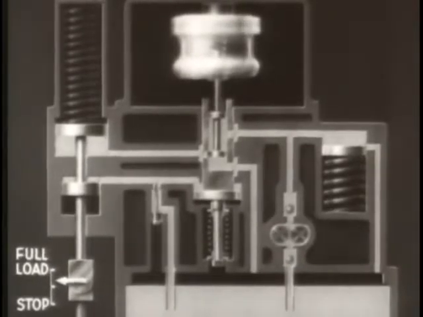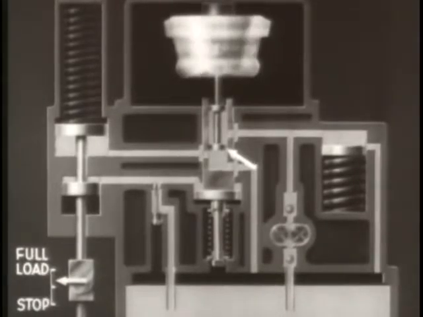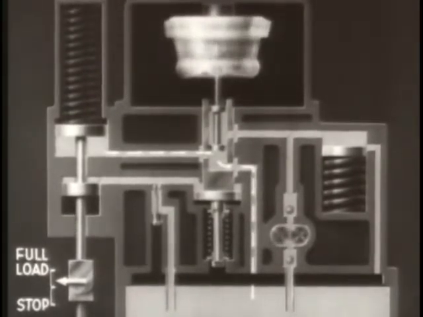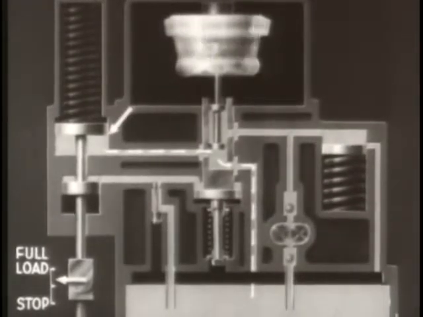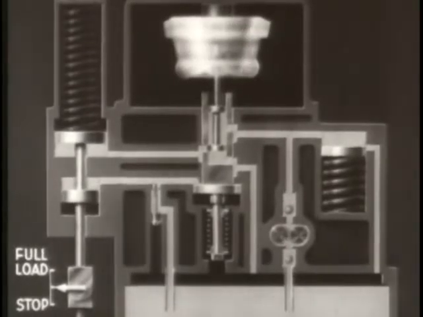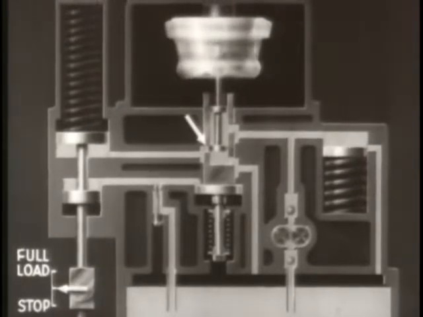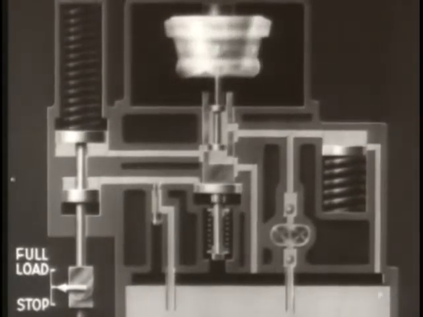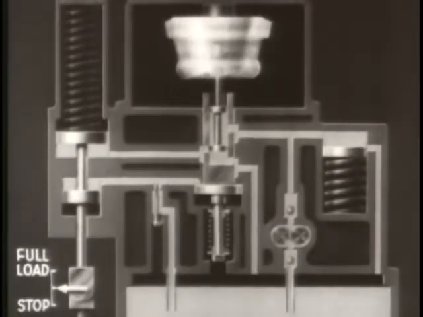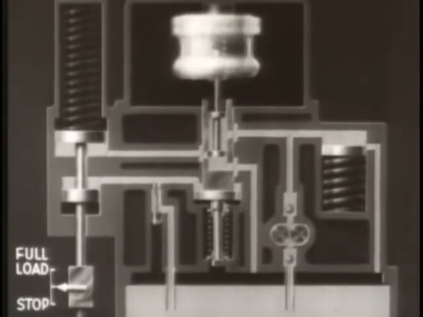Now, if the load suddenly decreases and the engine starts to race, the flyweights move outward, lifting the pilot valve plunger. Oil drains from the power cylinder, allowing the power piston to move the fuel control, decreasing the amount of fuel injected. In the meantime, the pilot valve bushing has moved upward, closing the port in the pilot valve. As the engine speed returns to normal, the flyweights and the plunger and bushing again resume their central position.